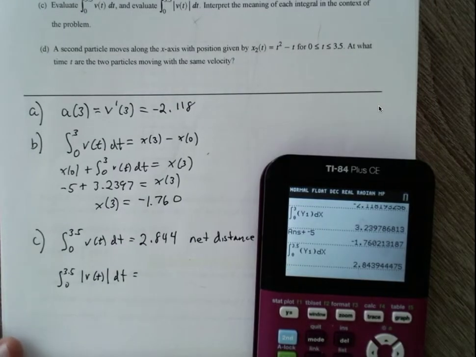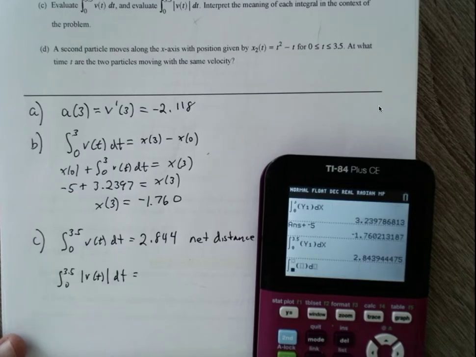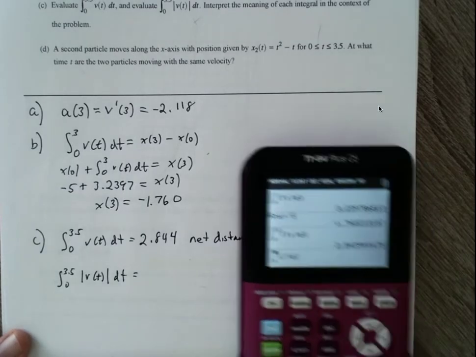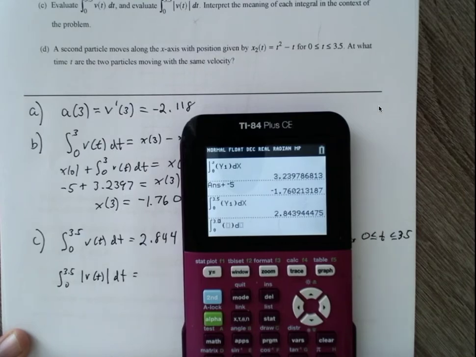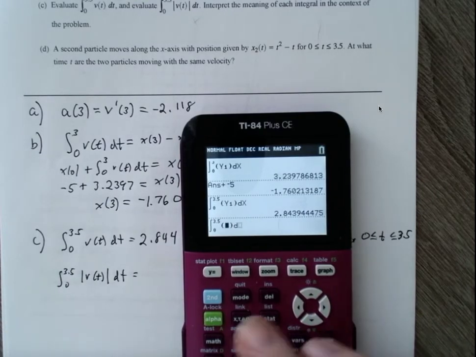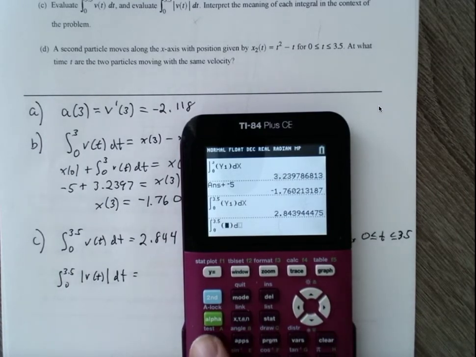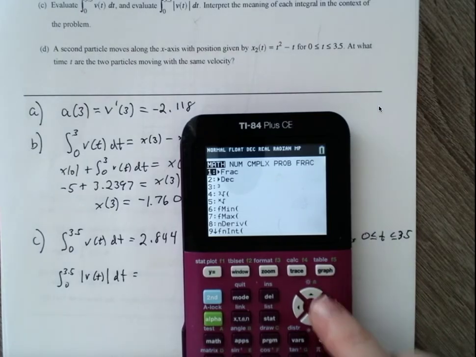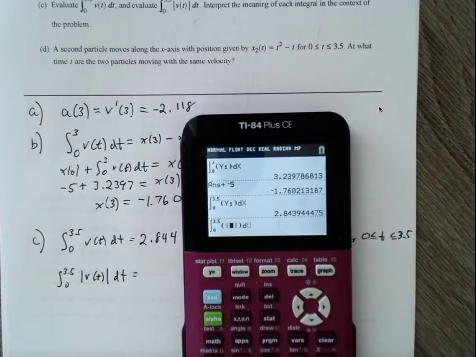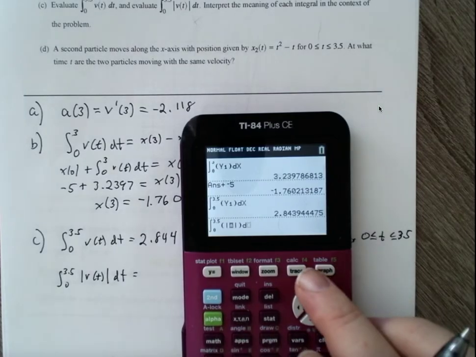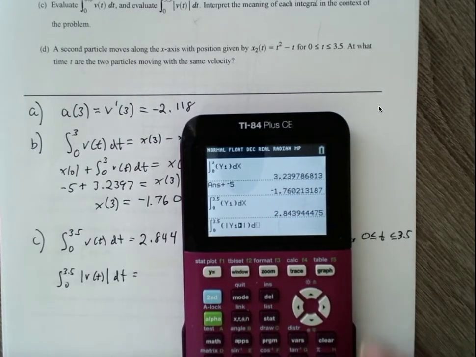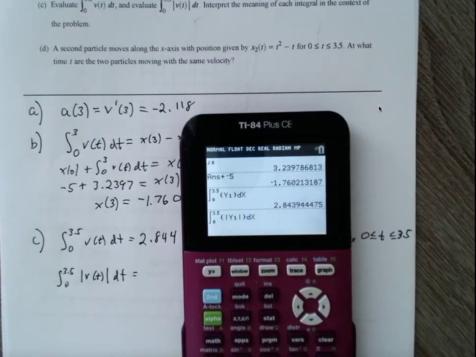And same thing on the next one, math option 9, 0 to 3.5. But this time we need the absolute value bars. Those are under math, arrow over to number, option 1. And then from there, same thing. We're going to put in our y1, arrow out here and get dx.